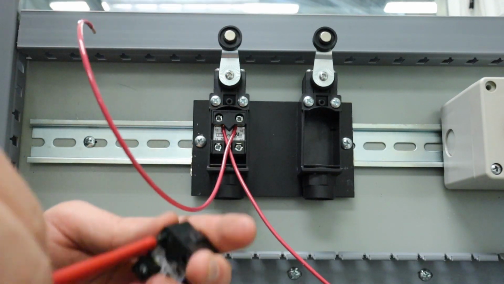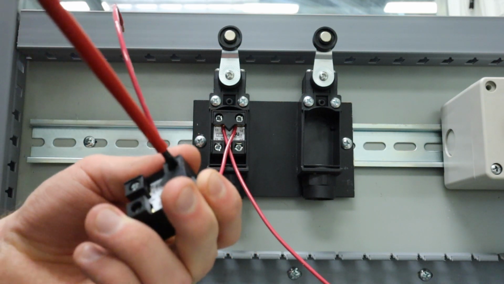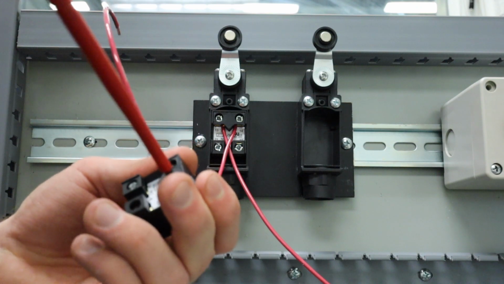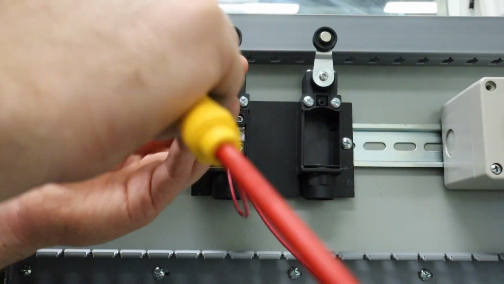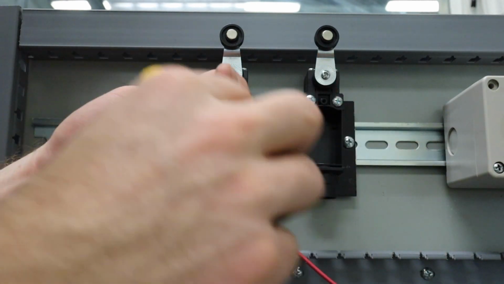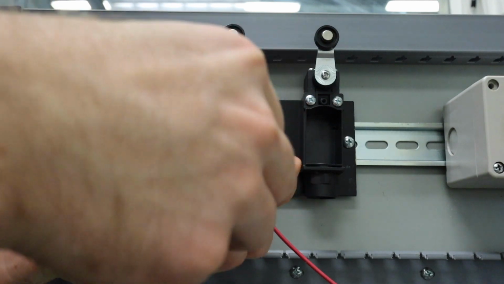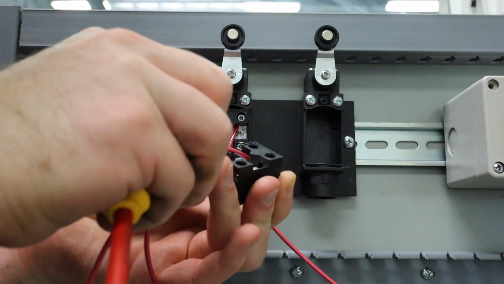They get kind of frustrating because sometimes the little switches will fall out while you're trying to wire in the second one, so be careful. I'm going to pop this one back out, and I've got a much longer wire here because I'm going to make it go over to the other things.